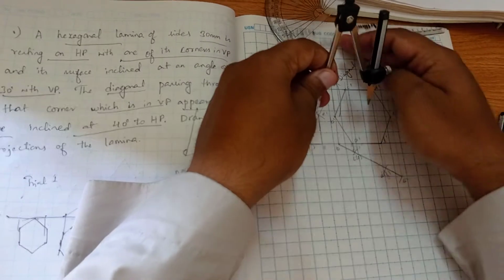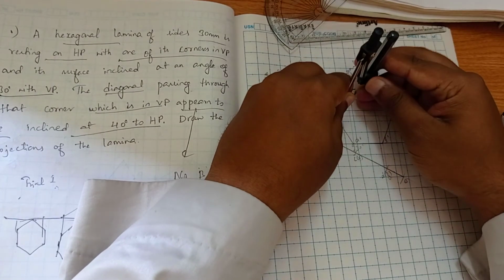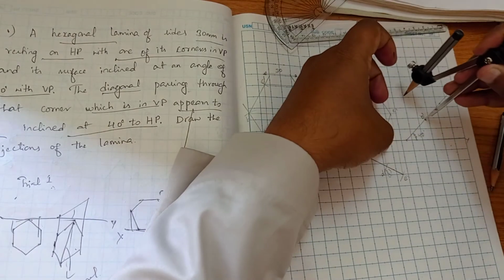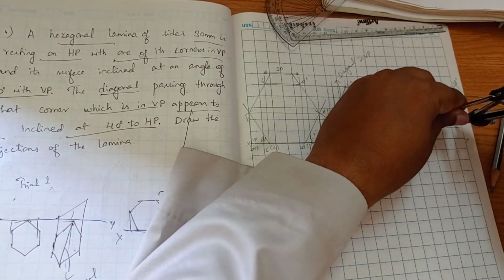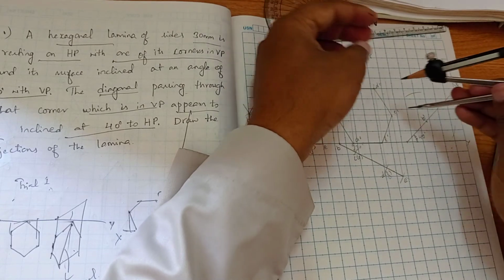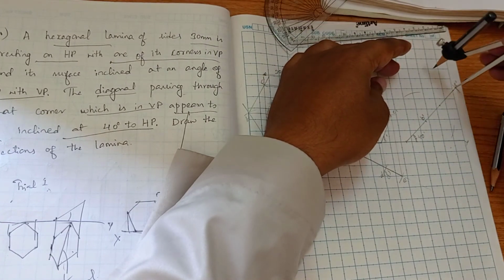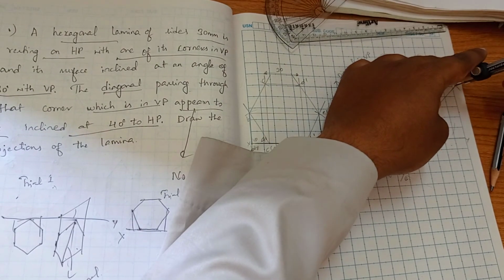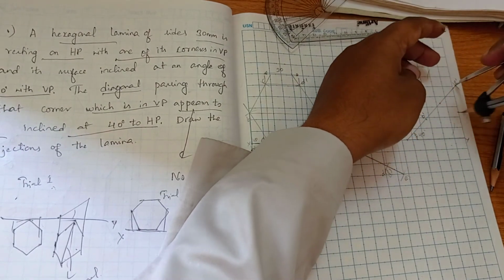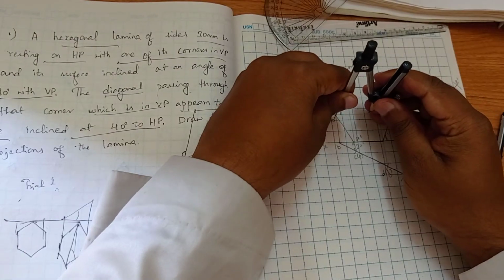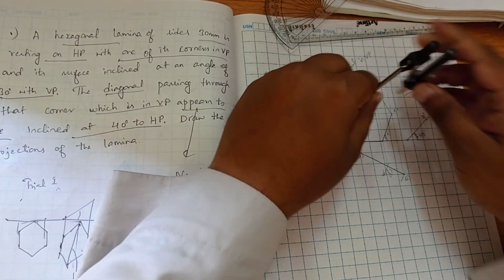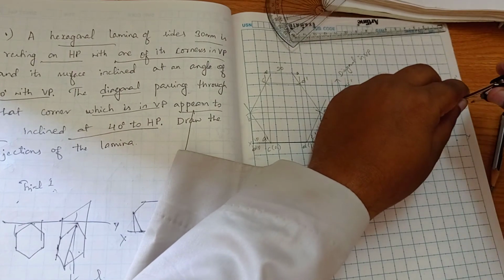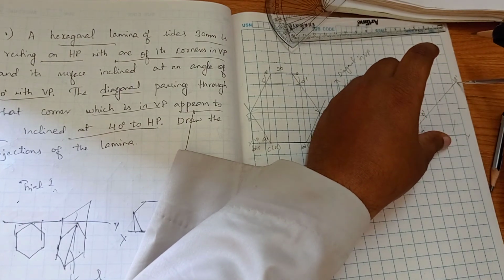Now two arcs we have to cut, then another two arcs here. Okay, so now it is reverse. So now it is cutting here.